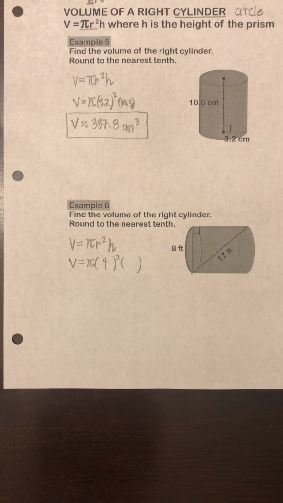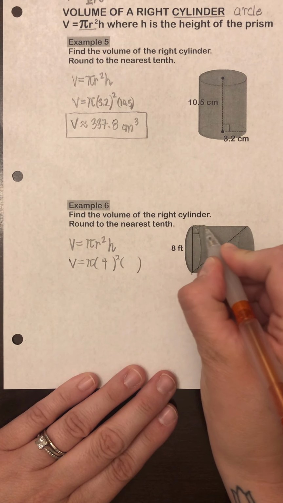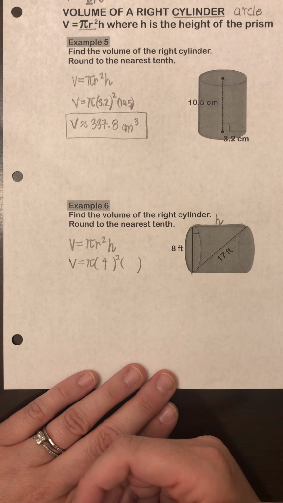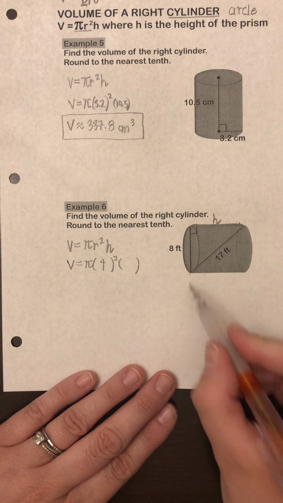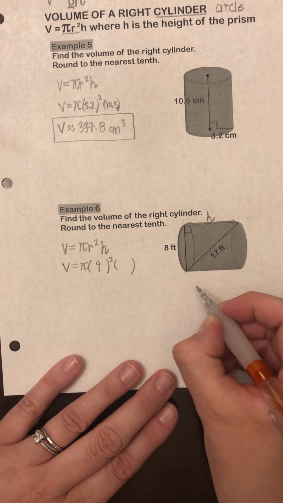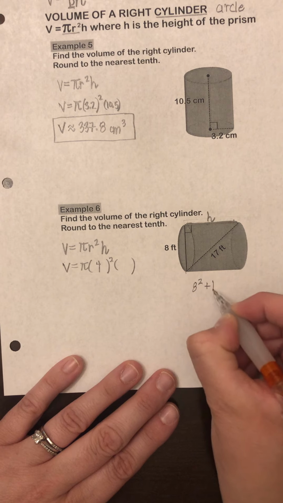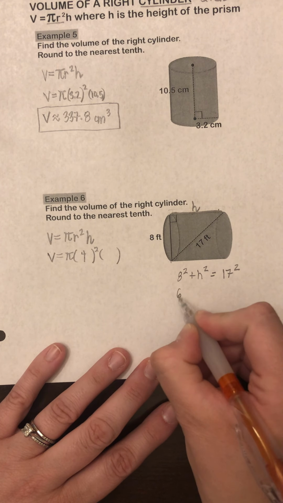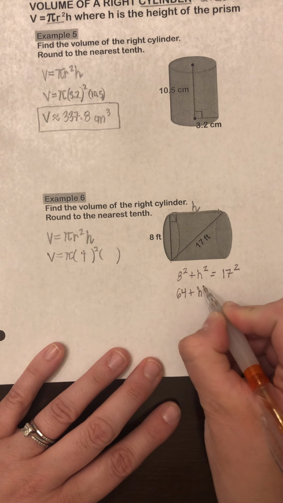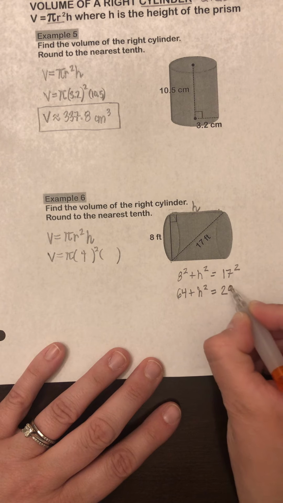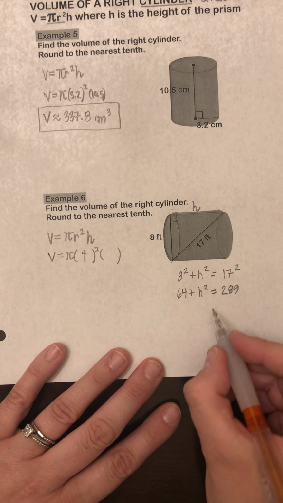Now we need the height. Ooh, this is a really good problem. So this line right here represents the height, and we don't know it. But look at your shape. We have a right triangle, which automatically tells me we are using the Pythagorean theorem. Hopefully you've noticed we've been using that a lot in this chapter, right? We have used it all the way since, I want to say chapter 1, but I don't know if that's accurate. We've used it for a long time.